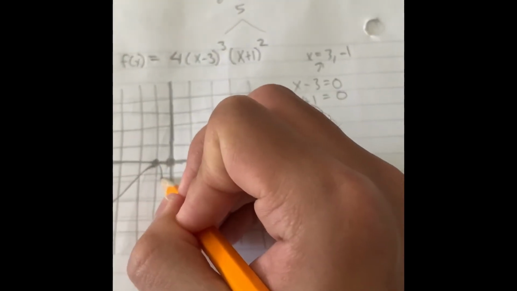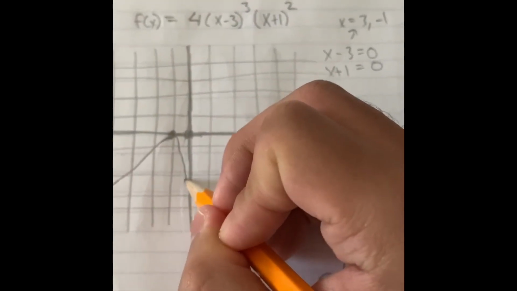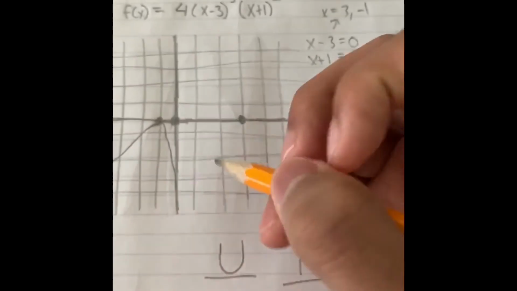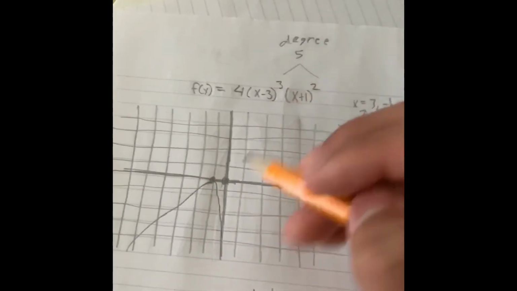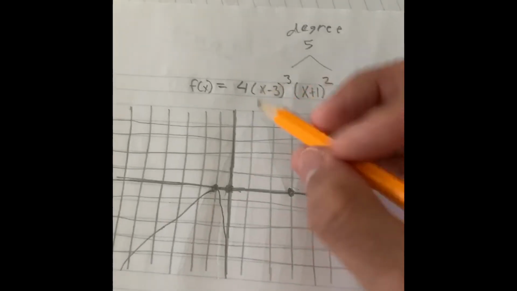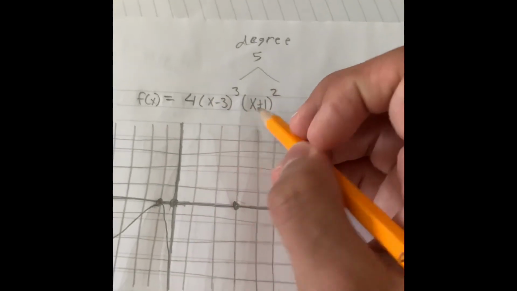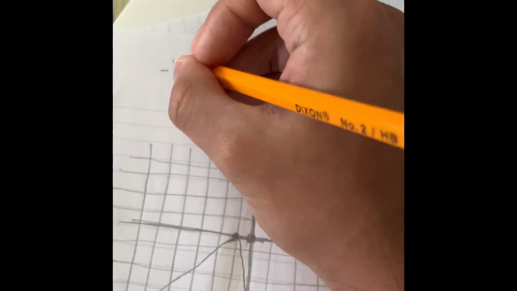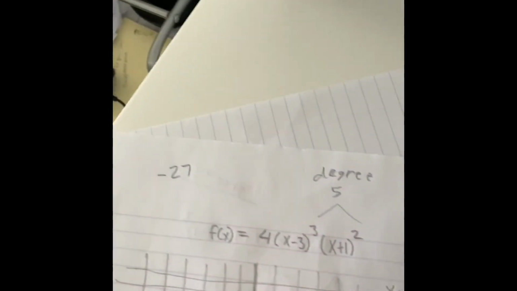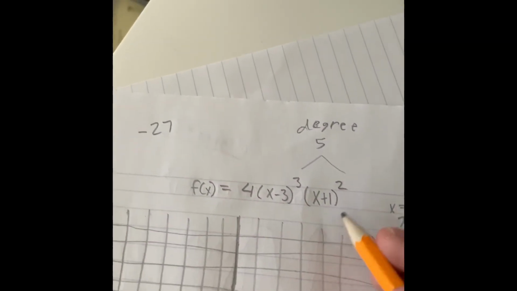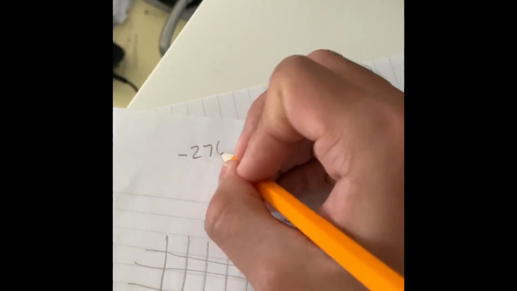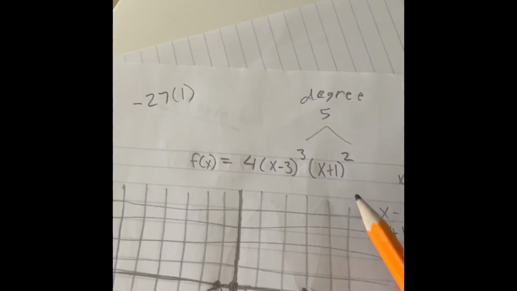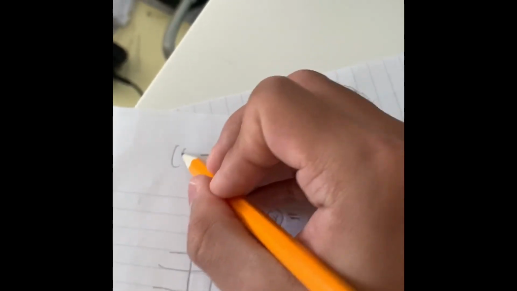So it bounces, goes down, and then we have to look at the y-intercept. What is the y-intercept? Because it's crossing y right there. Well, we just plug in 0 for x. So 0 minus 3 to the third is negative 27. 0 plus 1 is 1 squared, so it's just times 1. And then times 4.